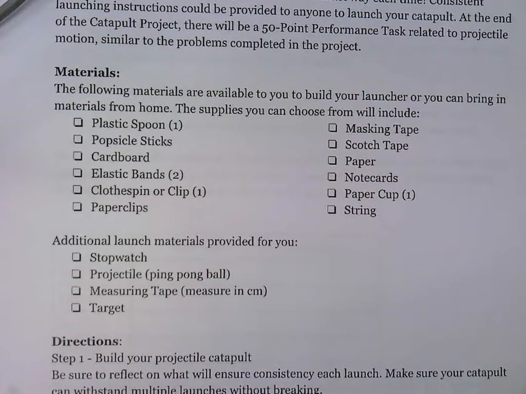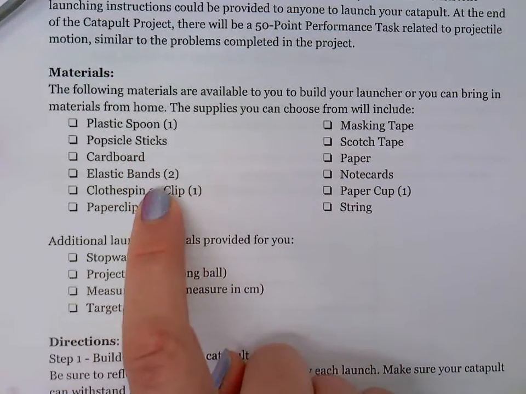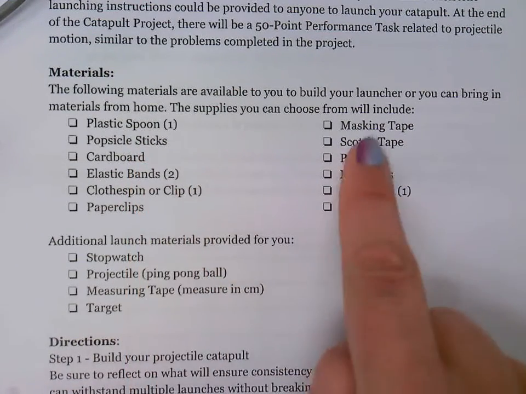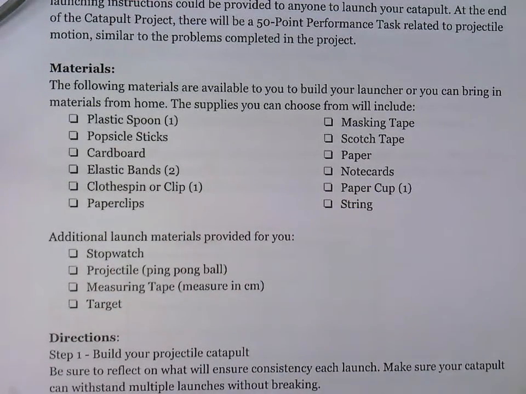You're going to use whatever objects you can in your house. So I would have given you like a plastic spoon and popsicle sticks, some cardboard and elastic bands, clothespin, masking tape, a paper cup. You would have had some materials. Scavenge your house and find some materials, whether it's just garbage like used cardboard boxes from cereal boxes, a plastic cup. Maybe you have Tupperware that you could sacrifice a piece of. Maybe it's just paper. Maybe you could find an elastic band wrapped around a piece of mail.